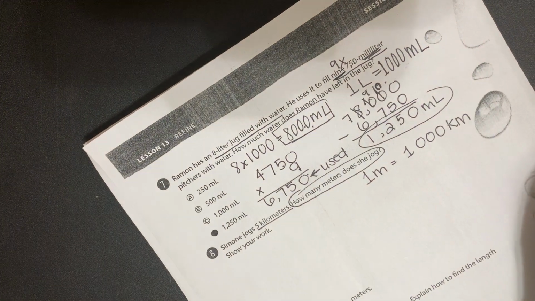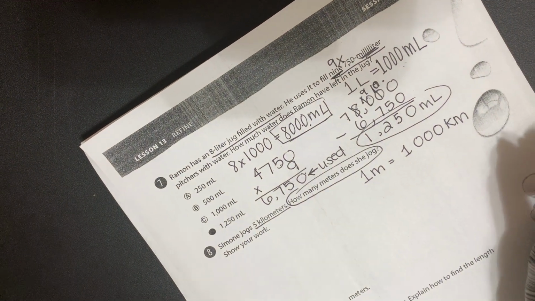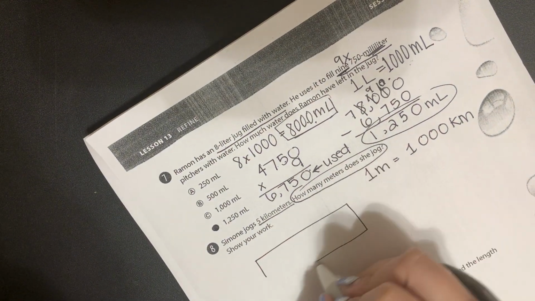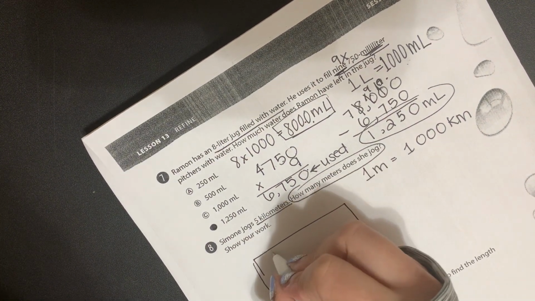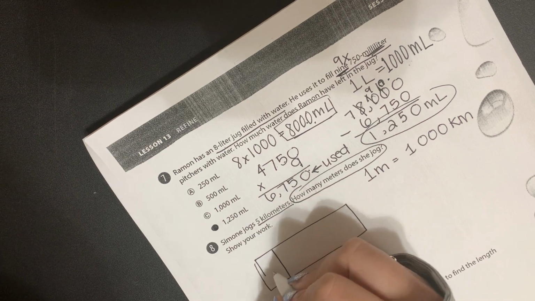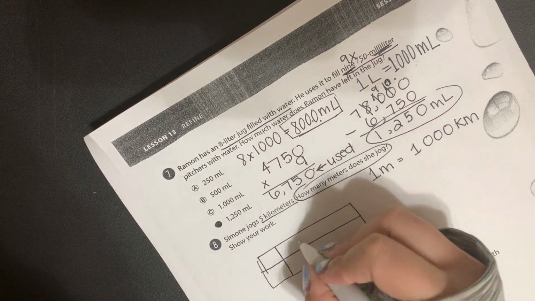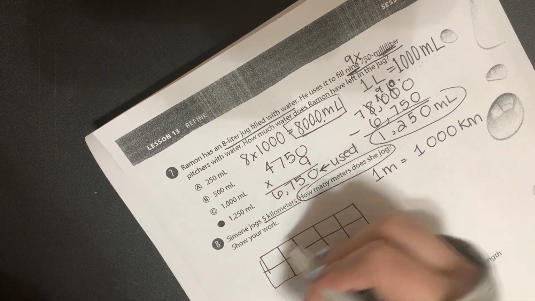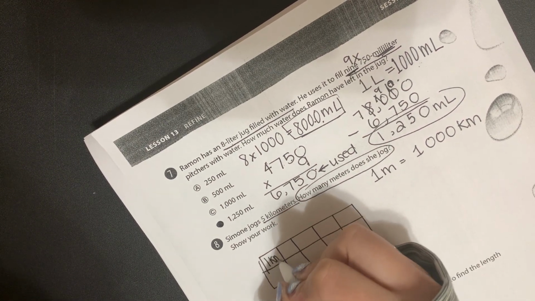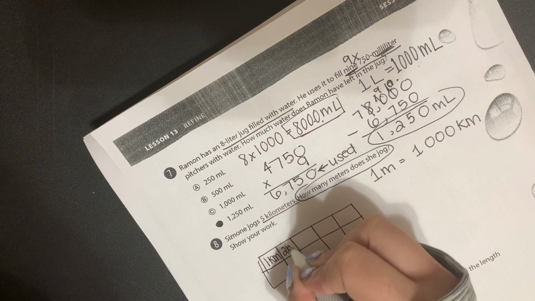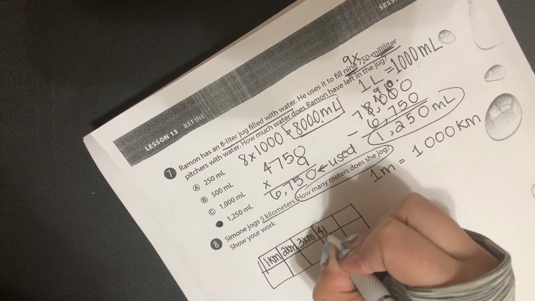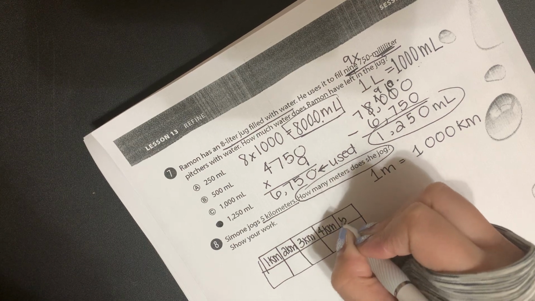kilometers. Okay? So, we're going to make a table. Are we surprised? So, here's my table. And we're going to have the first kilometer, second kilometer, third kilometer, and fourth and fifth. So we have 1 kilometer, 2 kilometers, 3 kilometers, 4 kilometers, and 5 kilometers.